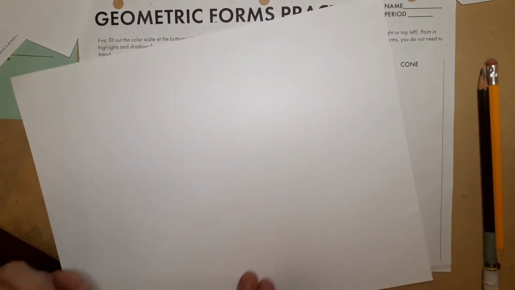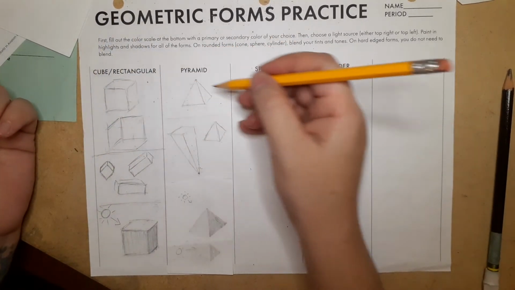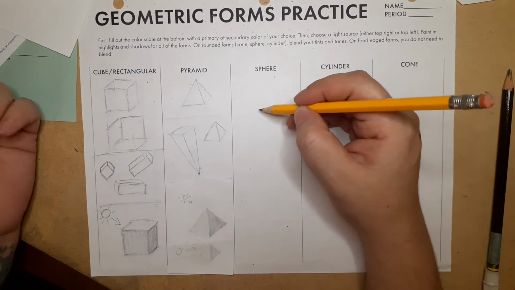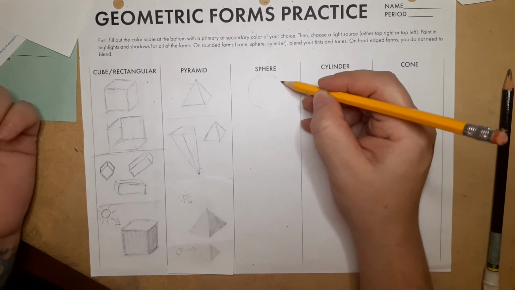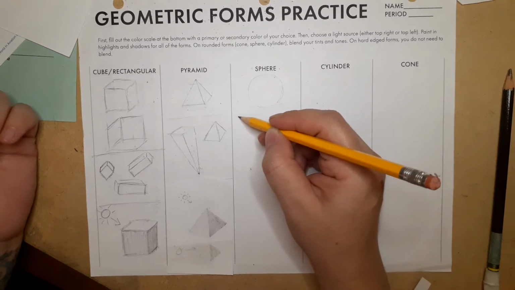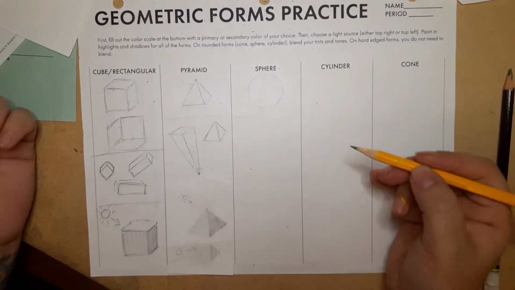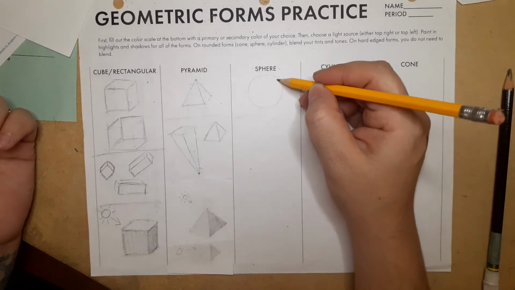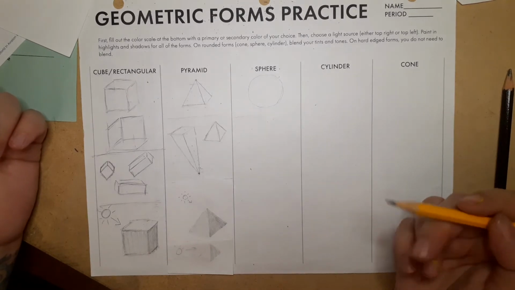In terms of drawing it, like we've been doing, we drew the basic cube, we drew the basic pyramid. The basic sphere is just a circle. And it's going to be a circle no matter what, so we can skip the part where we do all different directions, because no matter what direction, it's going to look the same. So what defines it is the shading.